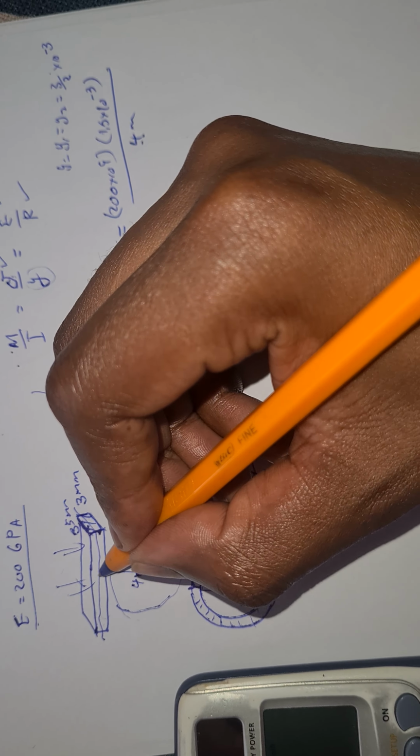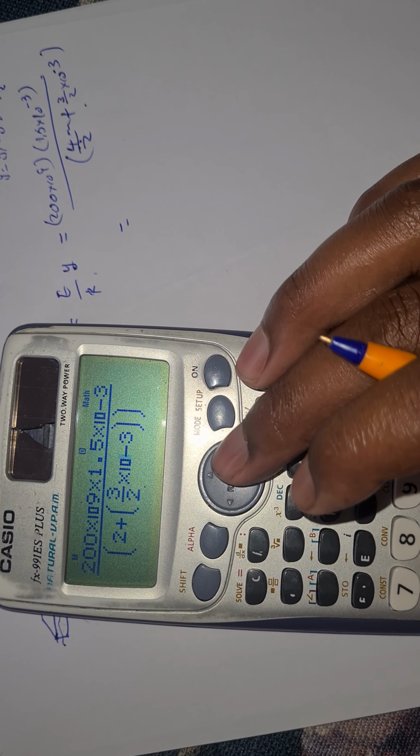So it's 4 over 2 plus 3 over 2 times 10 exponent negative 3. I hope you understand. So we have something like this: 200 exponent 9 times 1.5 exponent negative 3 over 4 over 2 plus 1.5 exponent negative 3. And then my calculator said error.